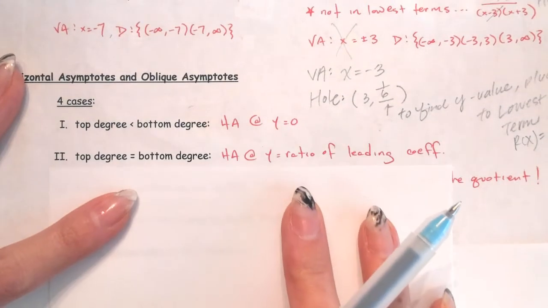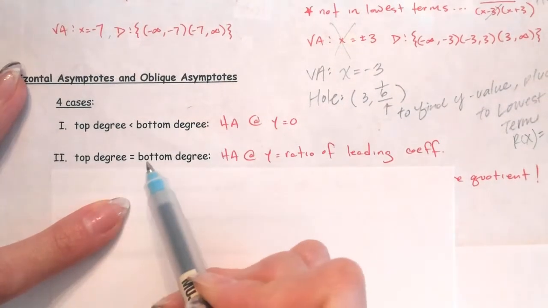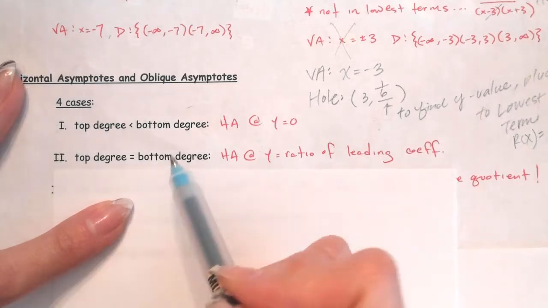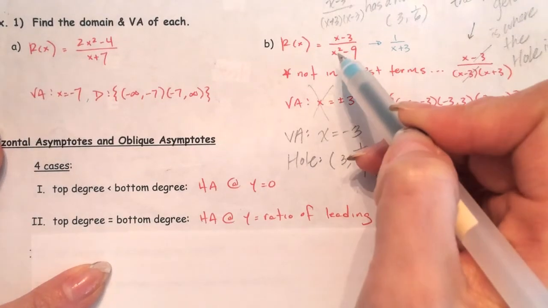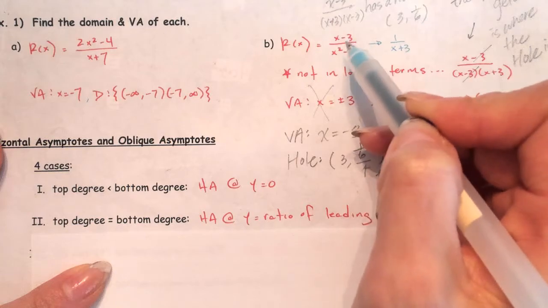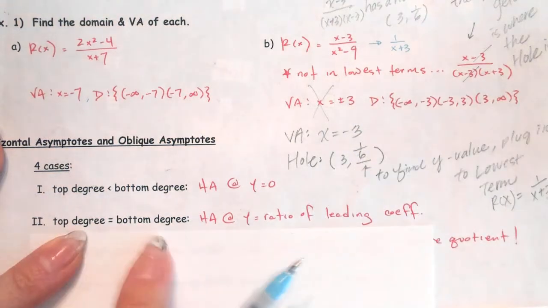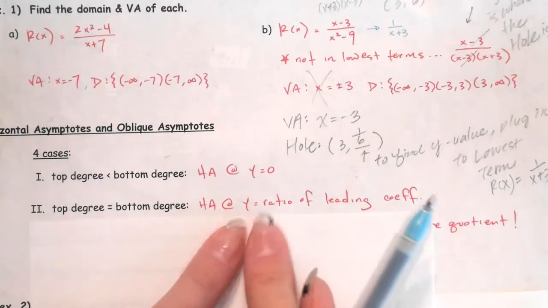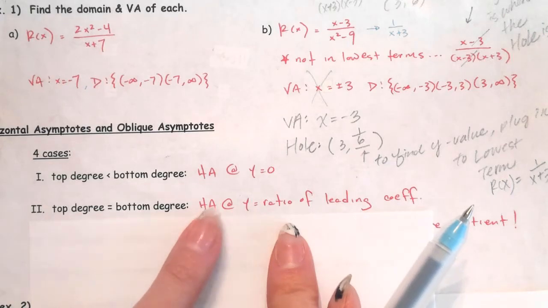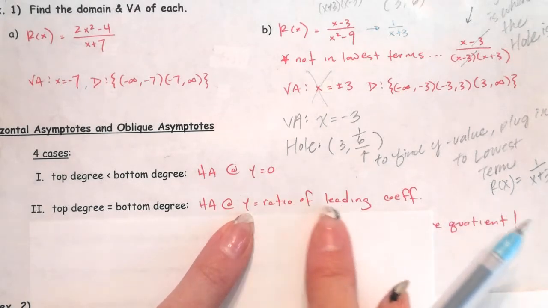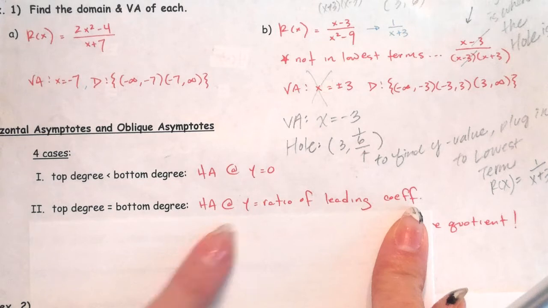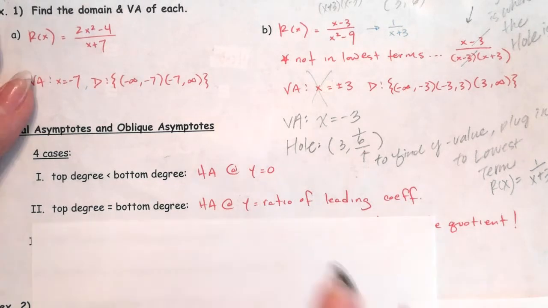All right, what if the top degree equals the bottom degree? If the top and bottom are the same, like if this is x squared and this was x squared, then that would be the same degree. And then you'd have a horizontal asymptote at y equals the ratio of the leading coefficients. I'm going to show you an example of this a little bit later.